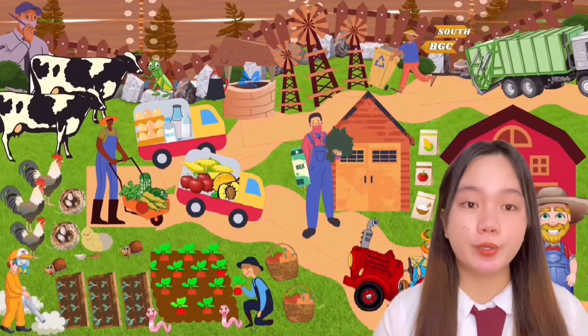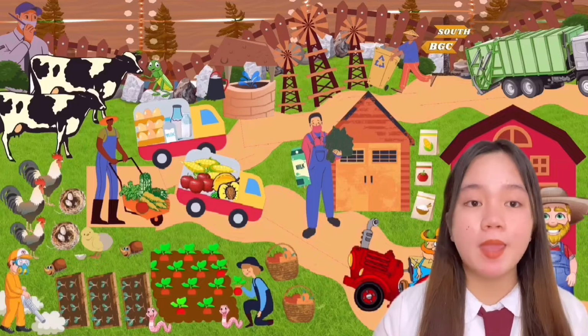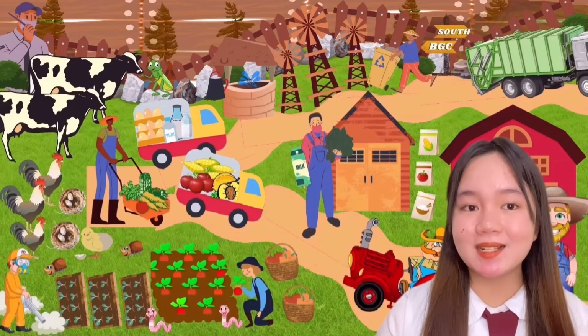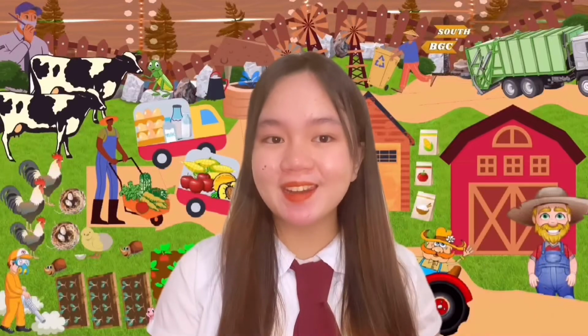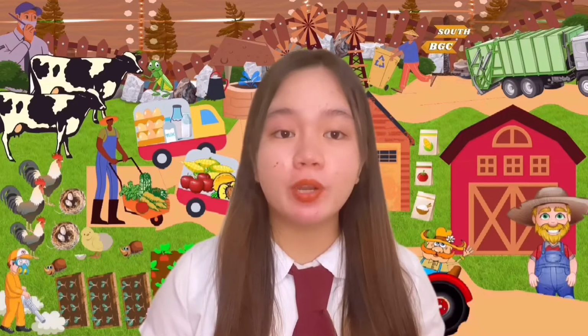So later on, you will know the parts and cast of this city, and especially who is the owner of this farm and what are their different responsibilities inside the farm and how it can be related to the cell's organelles function. So before we proceed, I will just tell you some information about the Barn Grand City, and the shortcut for the name itself is BGC.